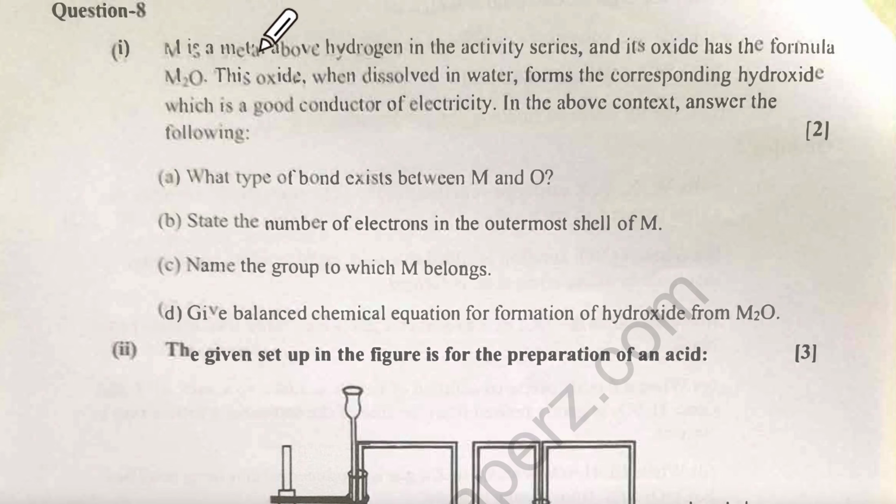M is the metal above hydrogen, which means it is an active metal, correct? Its oxide has the formula M2O. So my M2O is telling me oxygen is 2 minus, so M will be 1 plus. The oxide, when dissolved in water, forms the corresponding hydroxide.